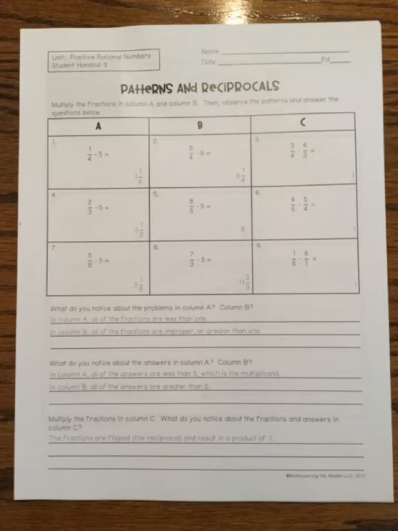Hi guys, today we're going to be looking at patterns and reciprocals. So our directions tell us to multiply the fractions in column A and column B, then observe patterns and answer the questions below. So what I'm looking at is 1/4 times 5.